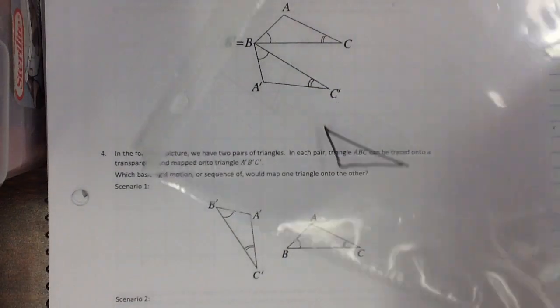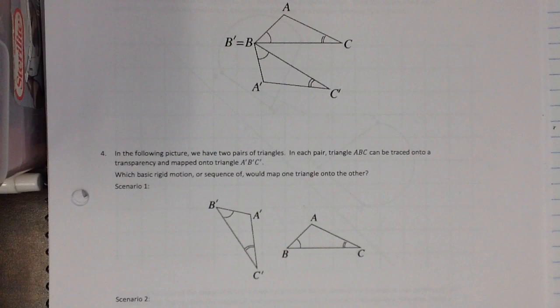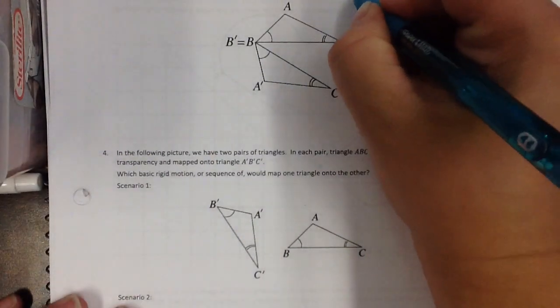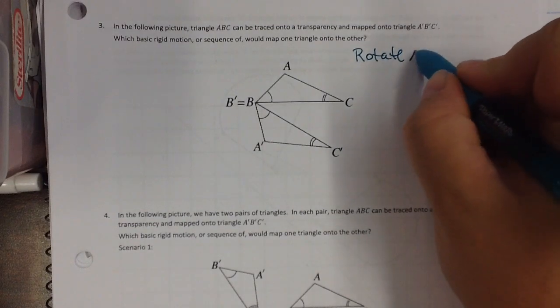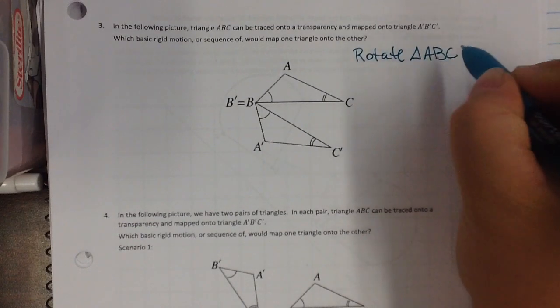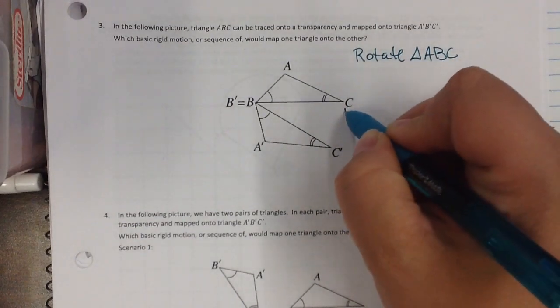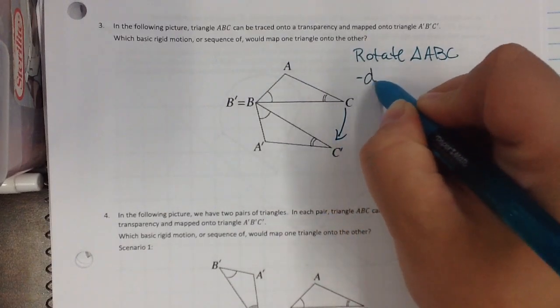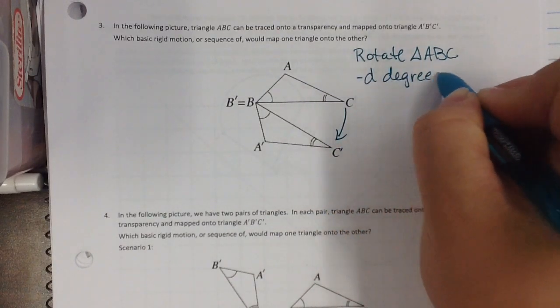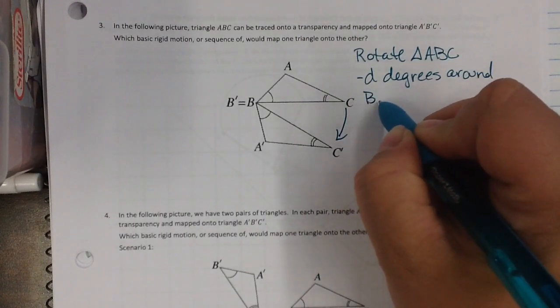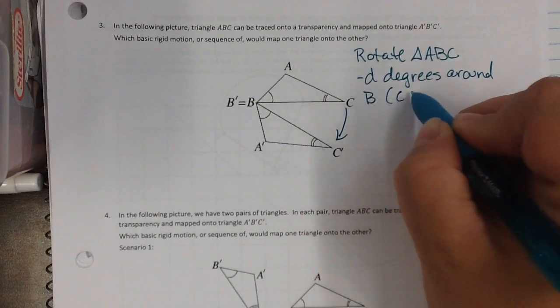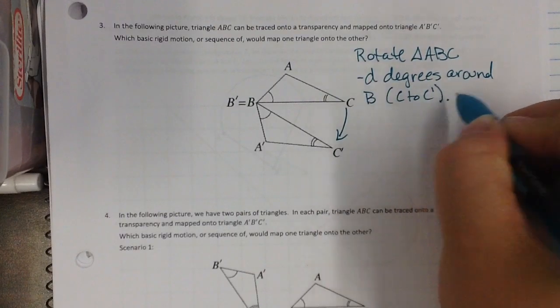I want you guys to be specific in what you're talking about. Okay, so rotate triangle ABC. We're going to go this way. Negative D degrees around B. So C to C prime.